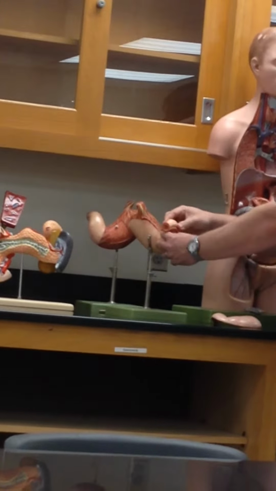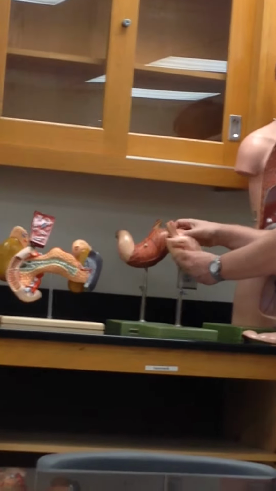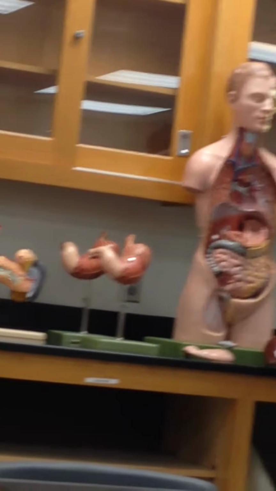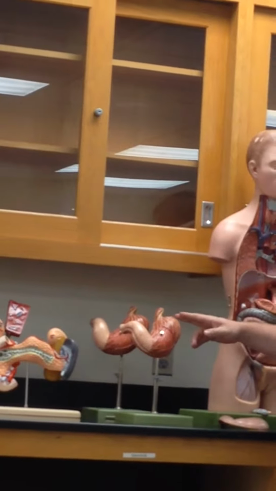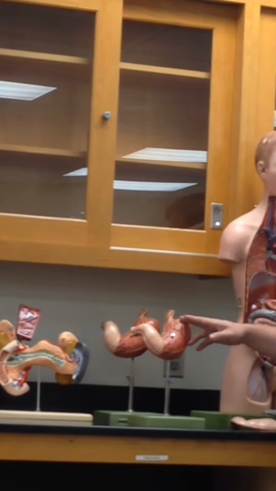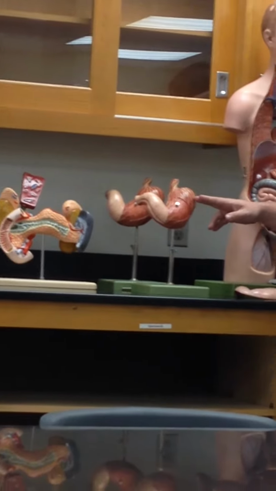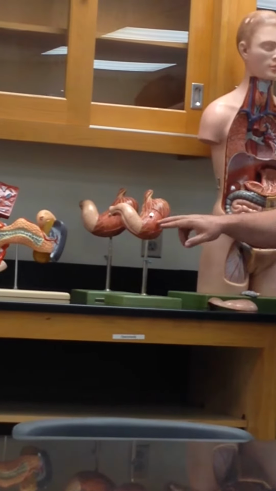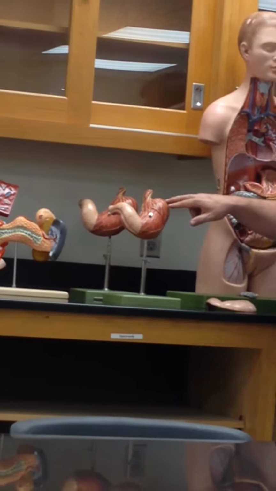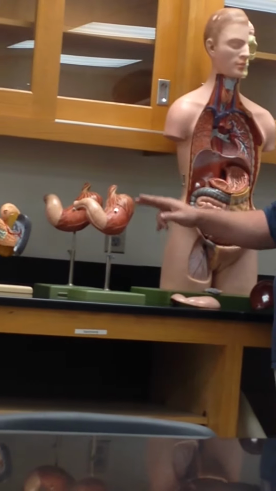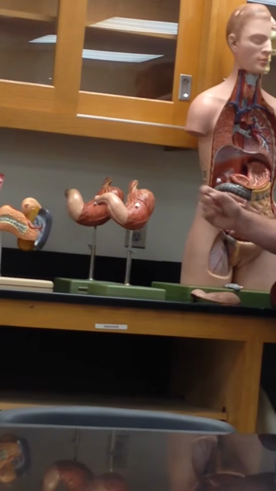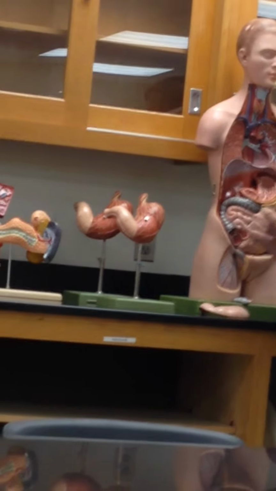Where would the cutoff for the cardiac region be? Cardiac region, I'm trying to remember off the top of my head. That's like the very beginning of it, but where would that end and become the fundus? This region here is all the fundus. But the cardiac region, I thought that was straight across from, I'm trying to remember off the top of my head.